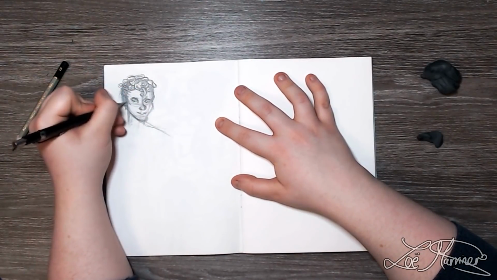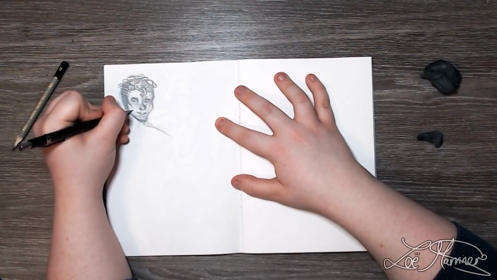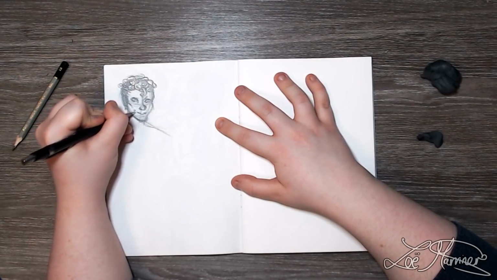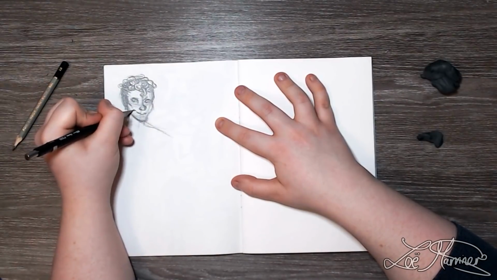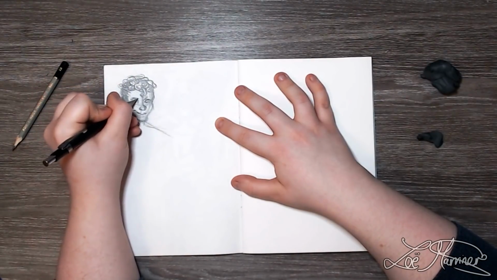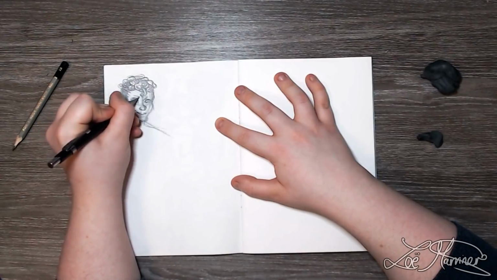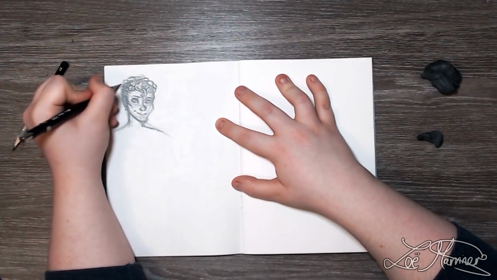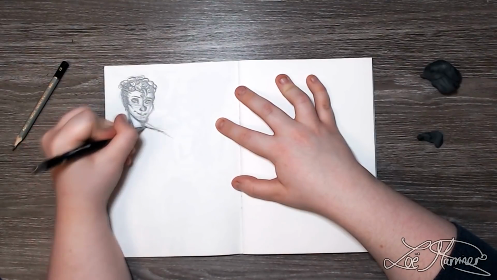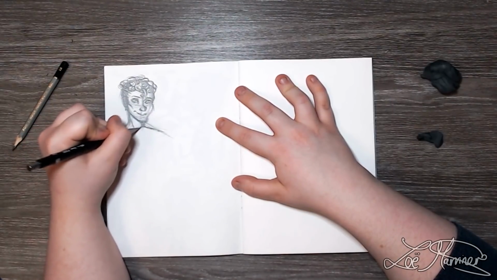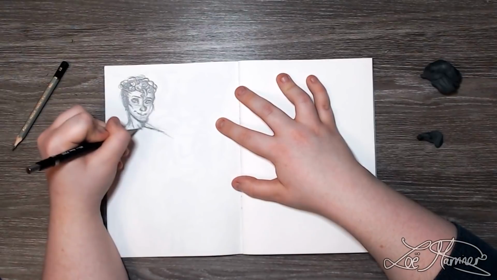Oh, I'm gonna give him the cheekbones, but I'm also gonna give him dimples because he needs them. We need dimples because he's cute and innocent and he needs them in his life. I'm gonna make the neck a little bit thinner than I normally would. This is just to emphasize the fact that he is slimmer.